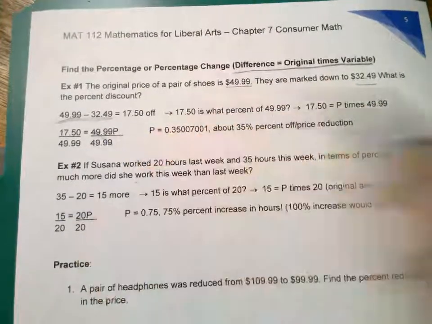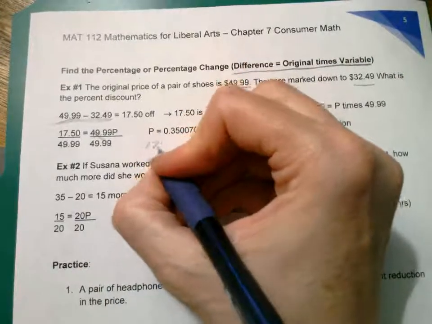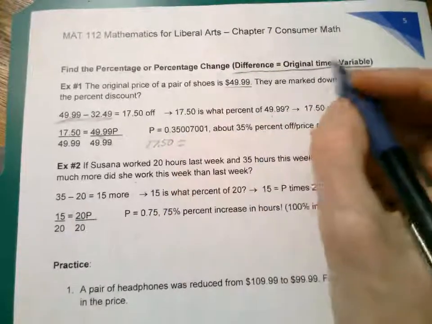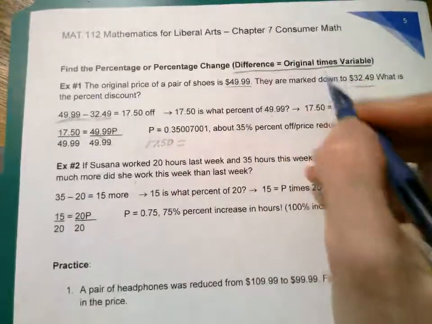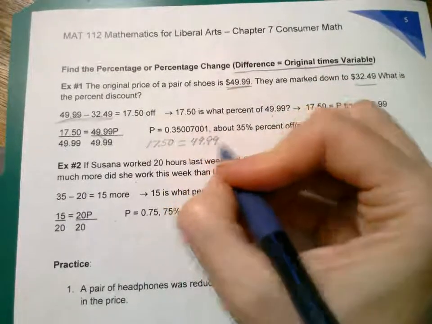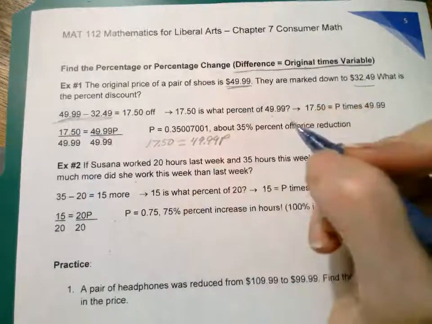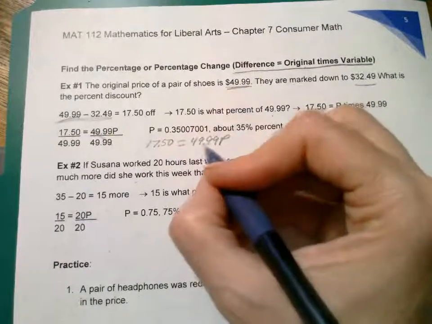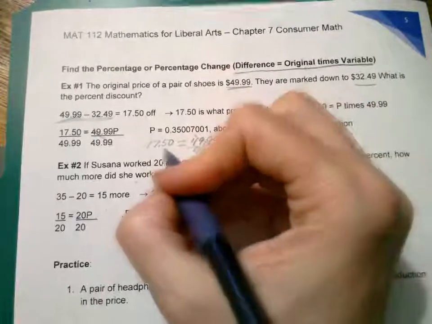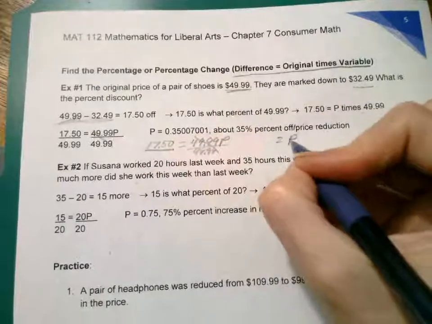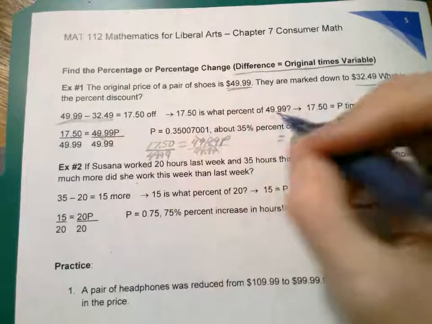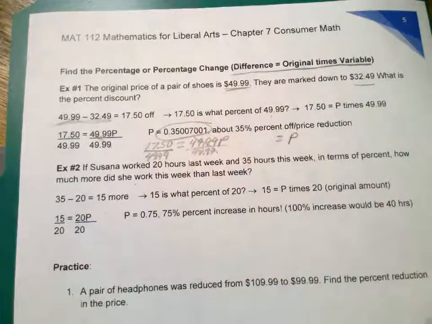So here, let me write this down. 17.50 is the difference, okay? Equals the original times, the original, which was the original price of the shoes that went down. So that's the original, times a variable. I usually use P for price. To get this P alone, you're dividing by what's next to it to get the P alone on one side. So here you're also dividing by the same thing, and you're going to get this little decimal right here.